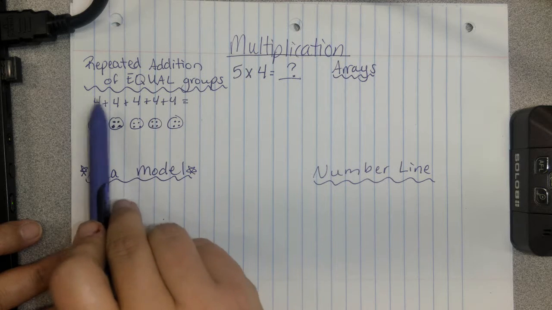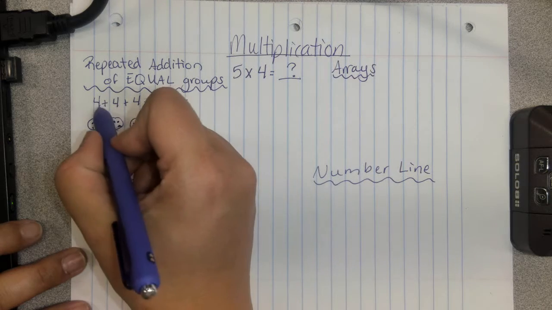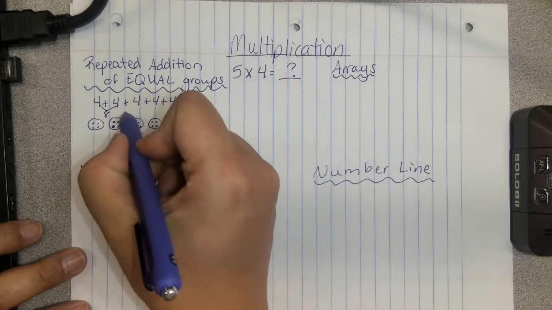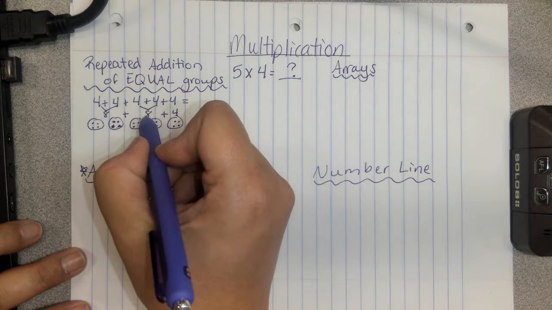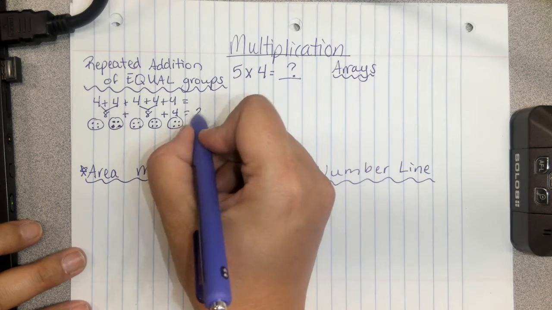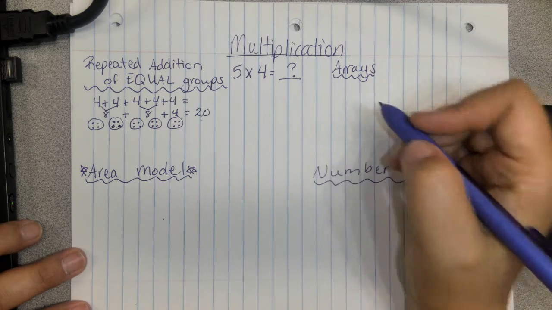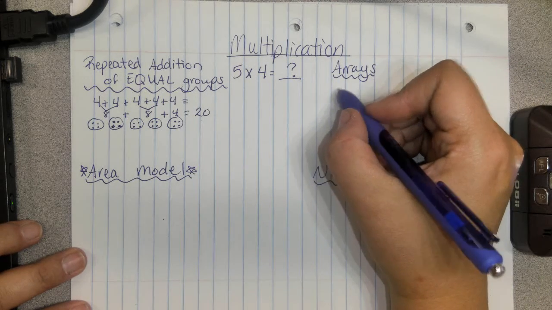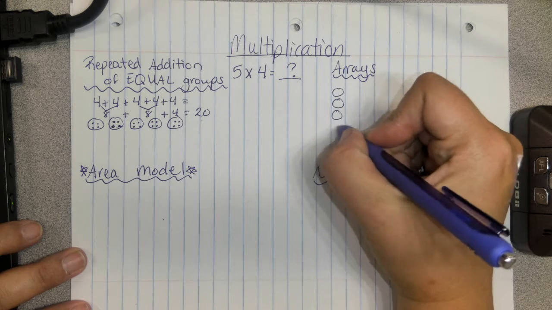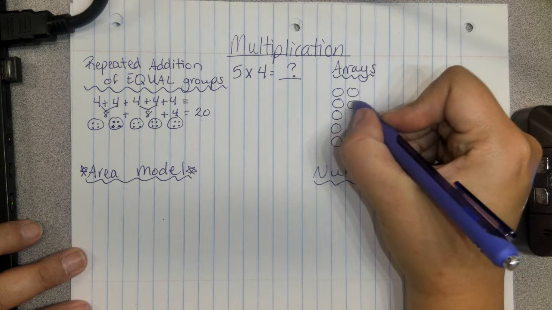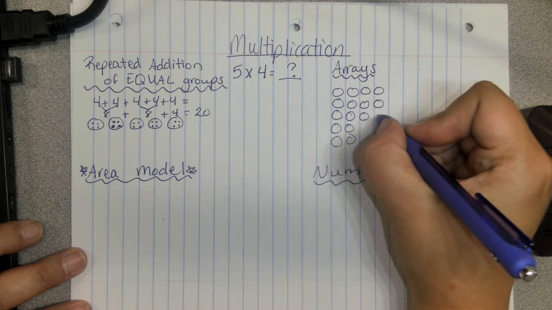So if we just simply added these up, we should be able to get the answer. And the way that I do that is 4 plus 4 is 8, plus 4 plus 4 is 8, plus 4, and then we combine those, which is 16. 16 plus 4 equals 20. We could also add up the dots. The other thing we do is an array, and we use lots of manipulatives for this. So I'm going to do 5 groups with 4 in each group. So I'm doing 5 rows with 4 in each row.